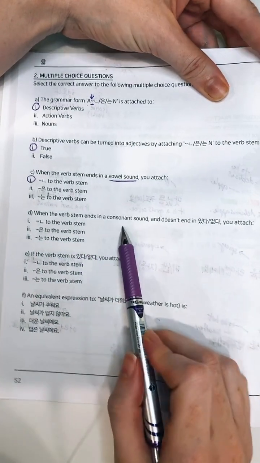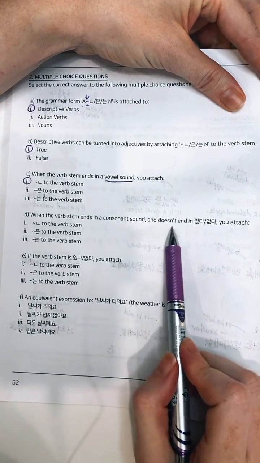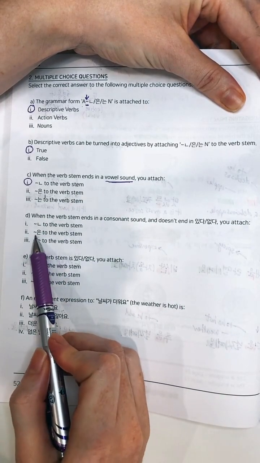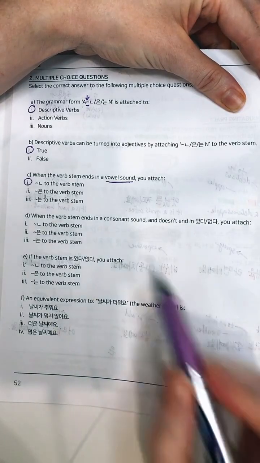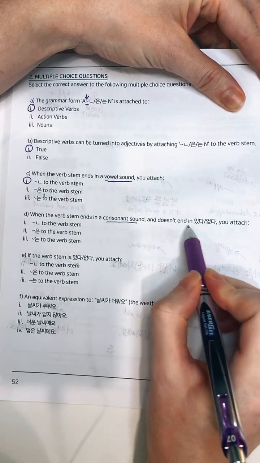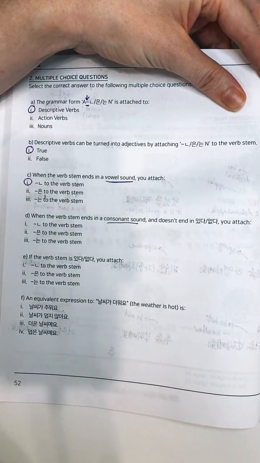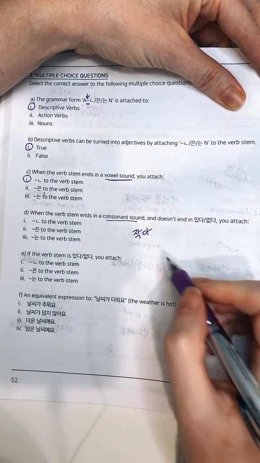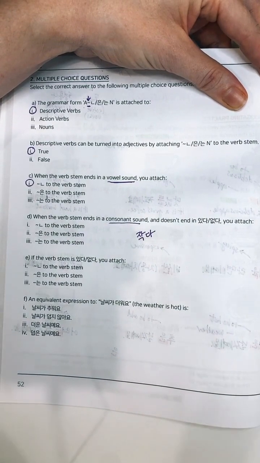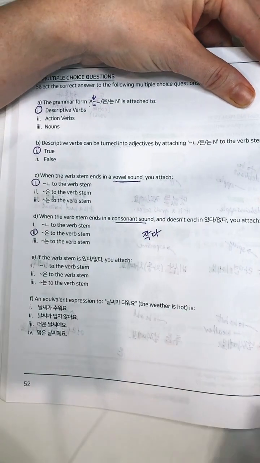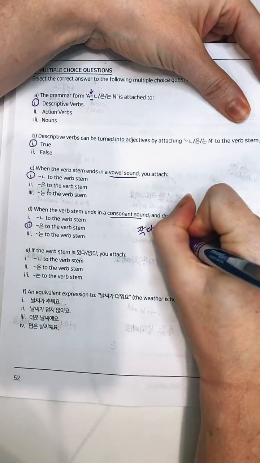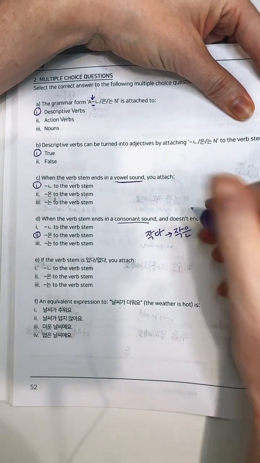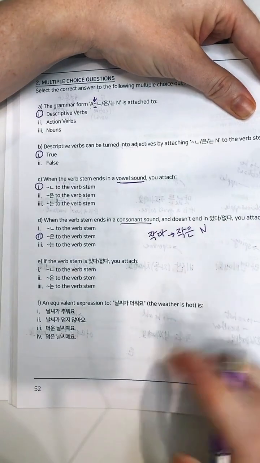D. When the verb stem ends in a consonant sound and doesn't end in 있다 or 없다, you attach ㄴ, 은, or 는. So now we have a consonant sound and it's not 있다 or 없다. This is something like 작다, for example, to be small. Valeria, yes. Number 2, you add 은. So this becomes 작은, the small something.